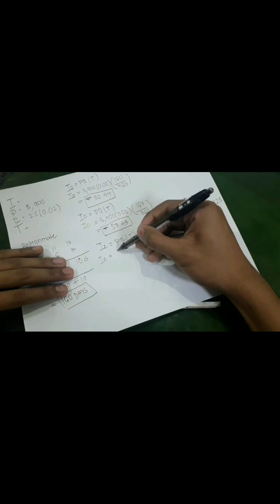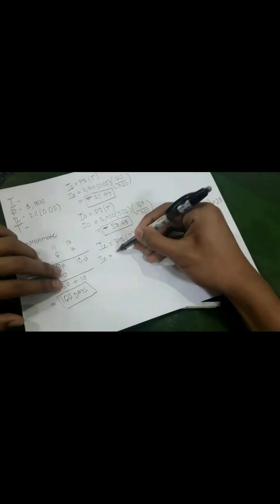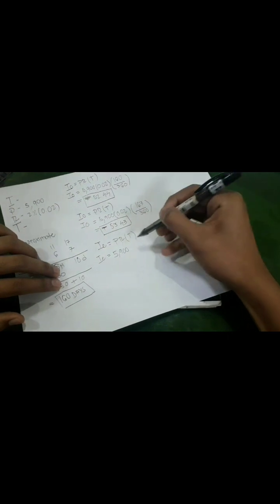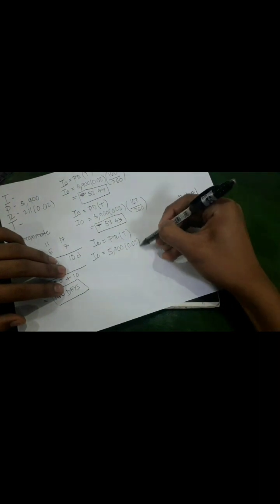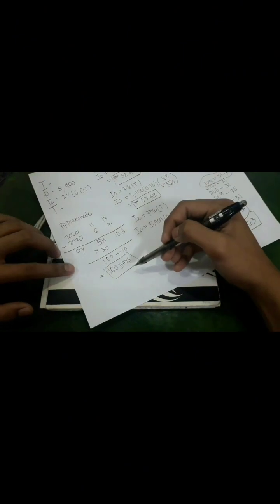Okay, time's up. Now, let's see if you get the right answer. Still, the principal amount, which is 5,900. The rate, which is 0.2. And the approximate days, which is 160.